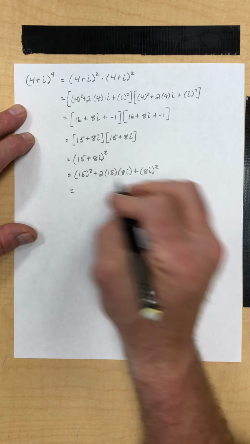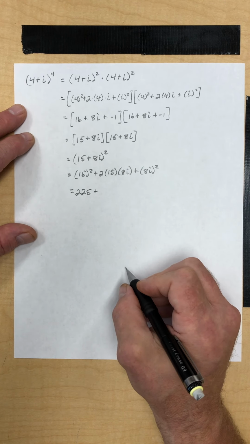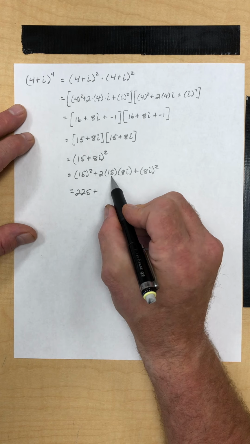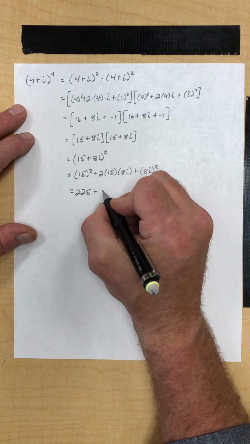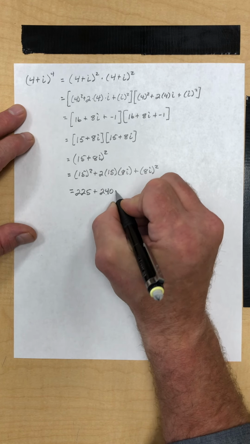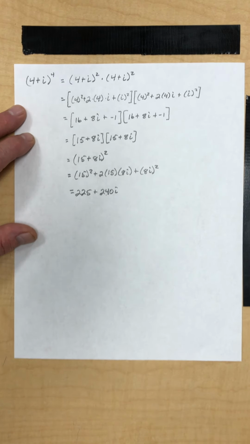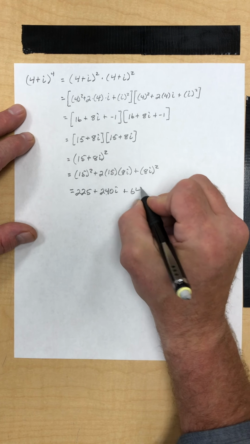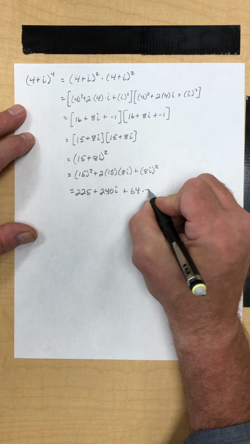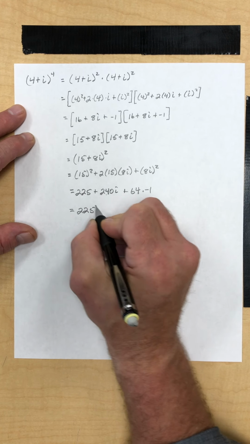Okay, so let's see. 15 squared is 225 plus, let's see, that would be 2 times 15 is 30. 30 times 8 is 240. So that's 240i. If you can't do that in your head, that's what these guys are for. Okay, and let's see, 8 squared is 64. i squared is -1.